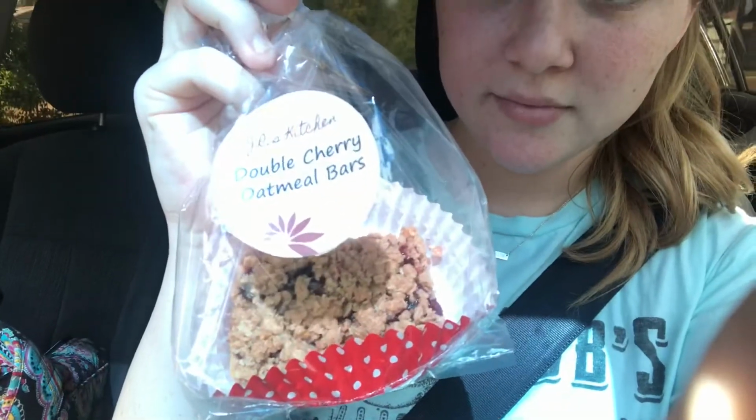Okay, so that was a really fun break, and I said that I wasn't gonna buy anything, but this lady had made these authentic German recipes, and she made this double cherry oatmeal bar. I don't know, it just looked really good. And it was only $3, so I decided to go ahead and buy it, and then I'll probably share it with my grandma when I get home.